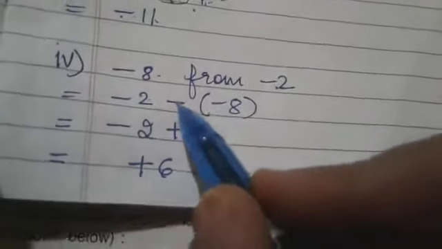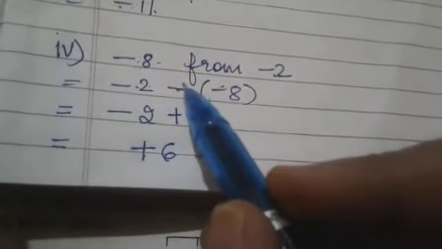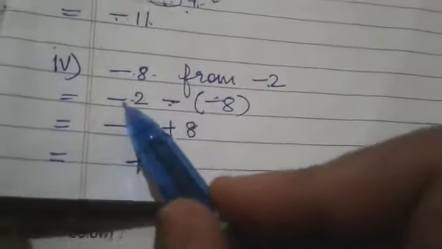Okay. Minus 8 from minus 2. So minus 2, where is minus 2? From here I have to subtract this. So minus 2 minus minus 8. Why minus? Because we are subtracting this minus. So minus 8 subtracted from minus 2.